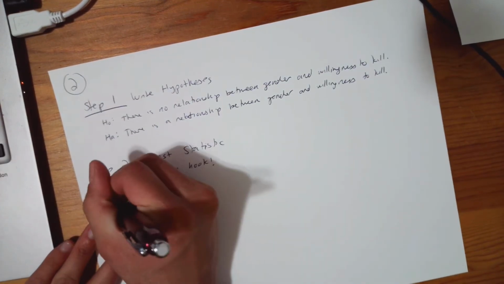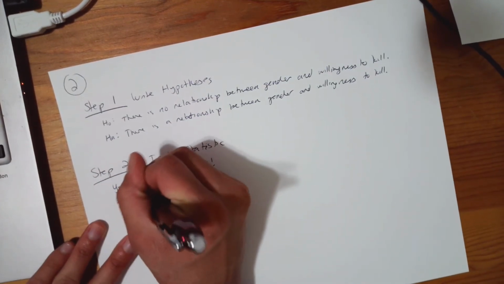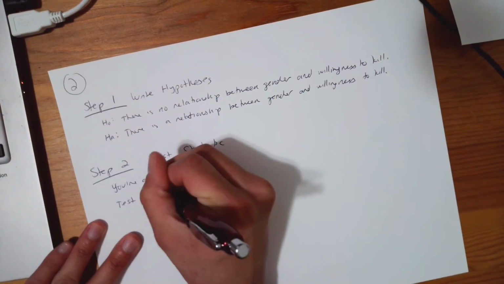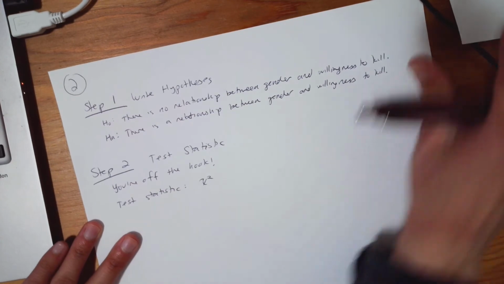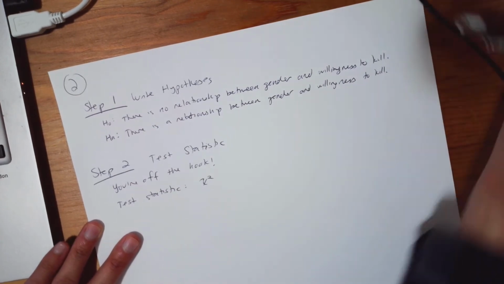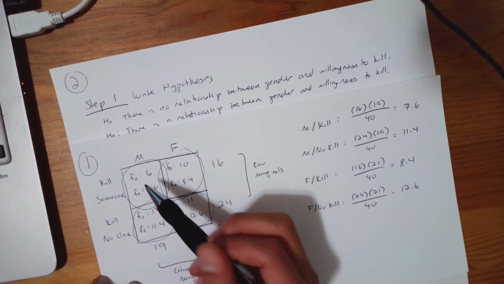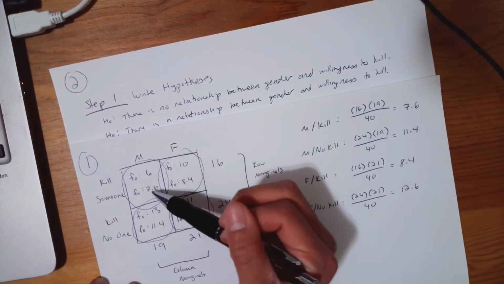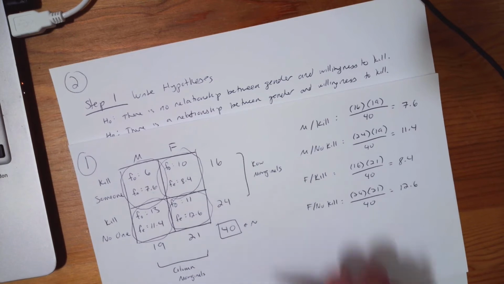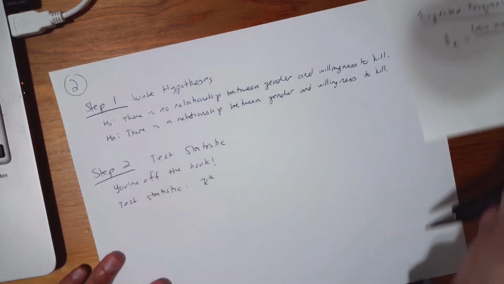So again, our test statistic is going to be called chi-square. And chi-square is, again, a measure of how different your observed frequencies are from your expected frequencies. And the more different these numbers are from these numbers, the bigger your chi-square statistic will be.